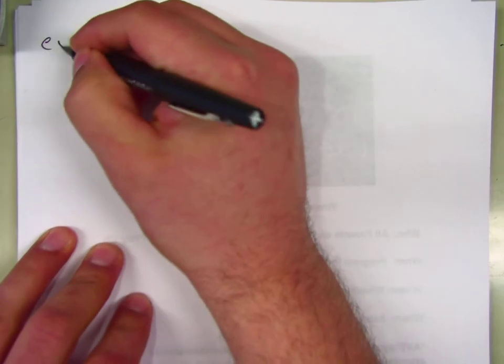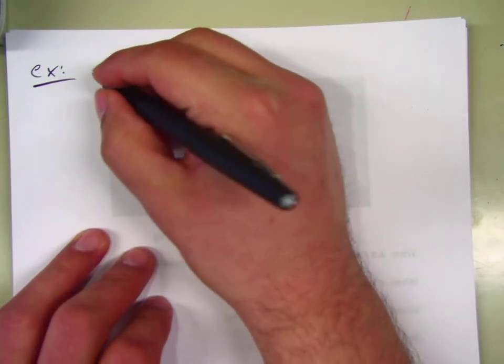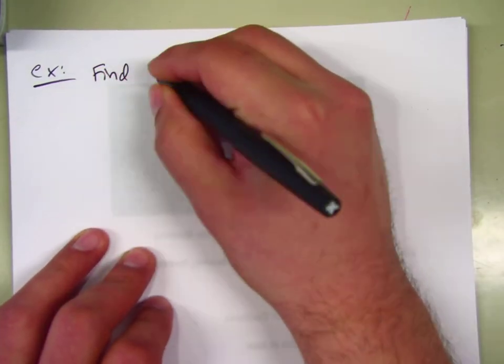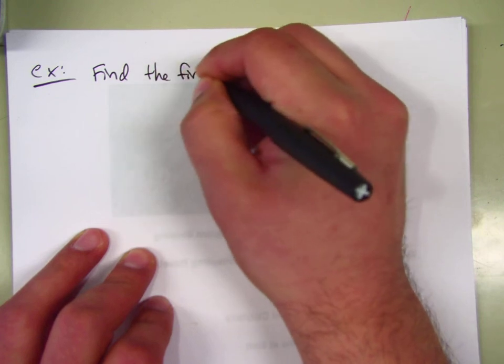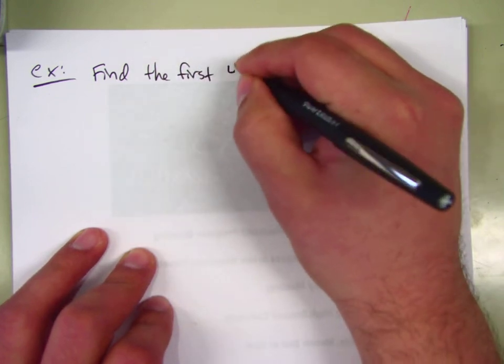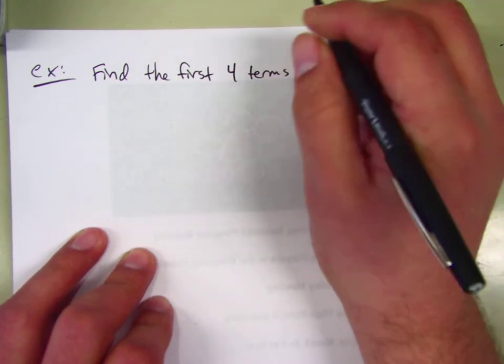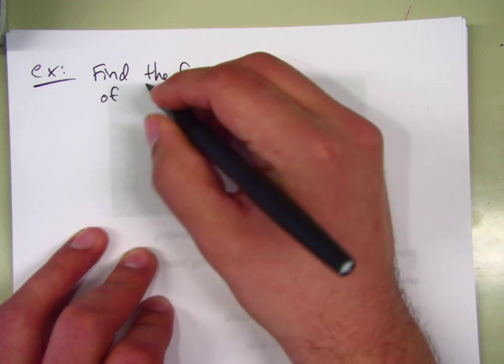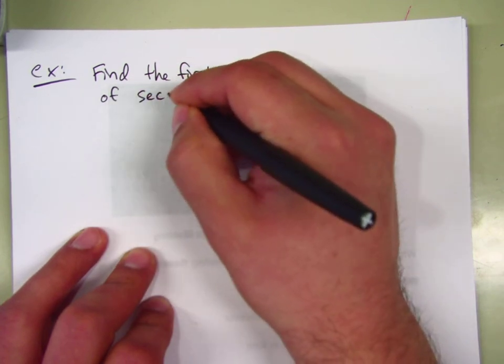So let's look at this example here. Let's say we want to find the first four terms of the expansion for secant x.